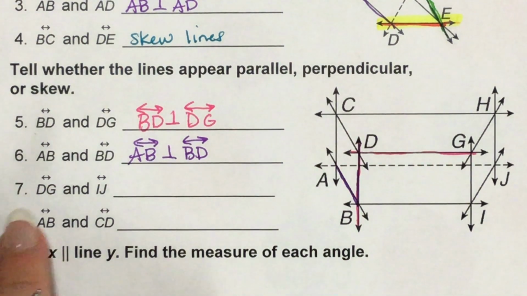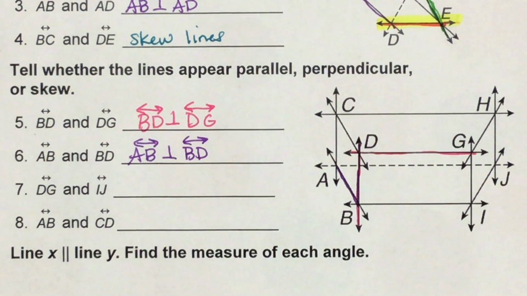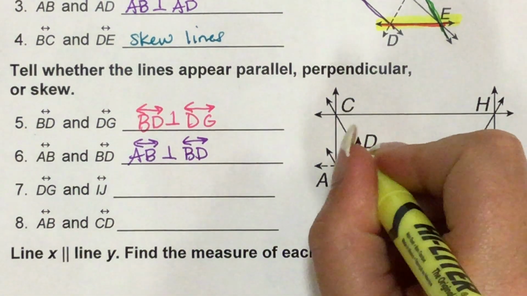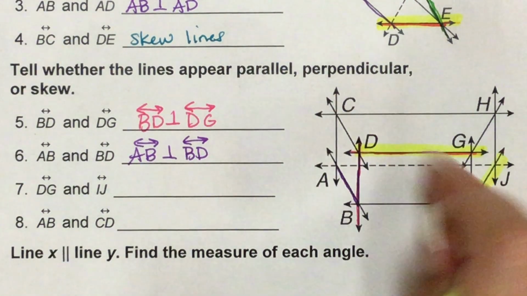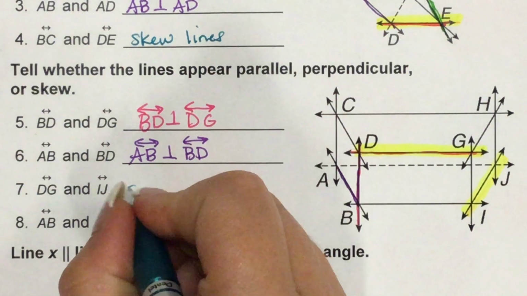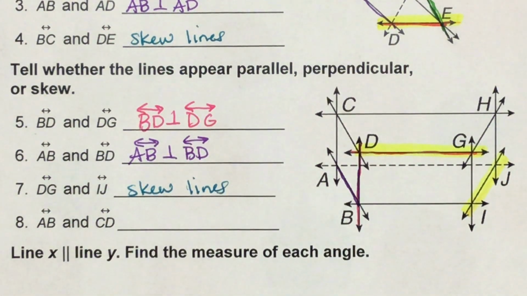On to the next. DG and IJ. DG is right here, and IJ is right there. Those are not parallel. They're not perpendicular. They are not in the same plane. They don't intersect. They're never going to intersect. So those would be called skew lines. If you got that one right, great job.